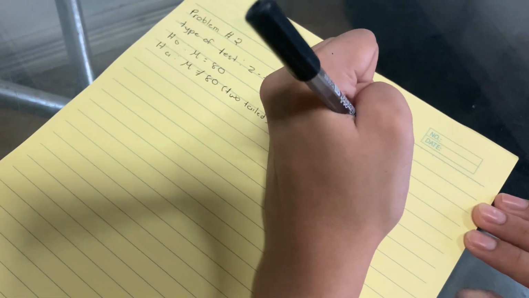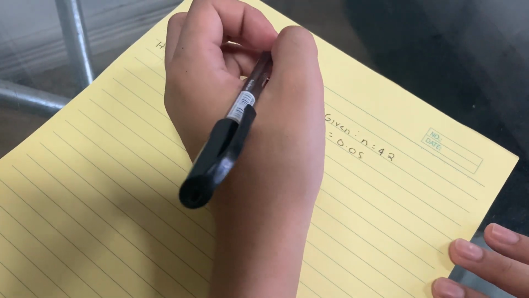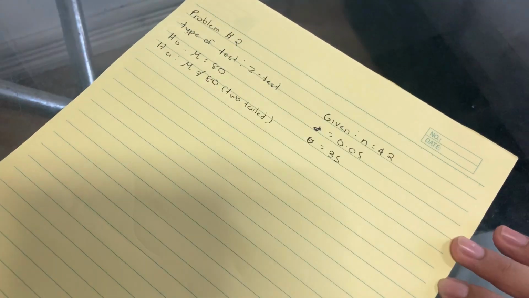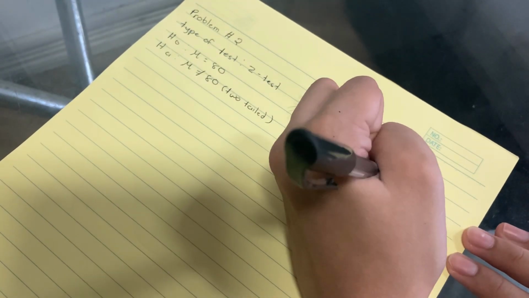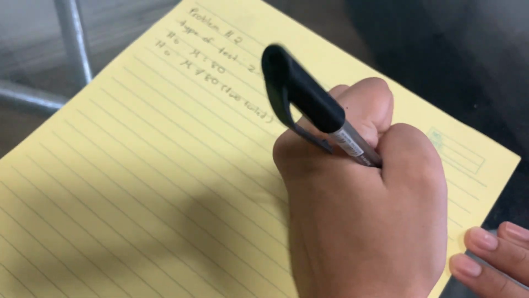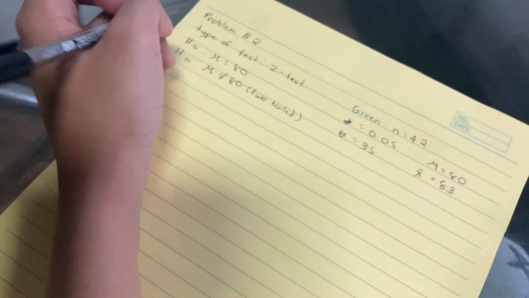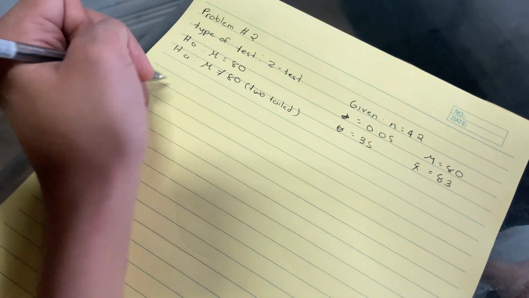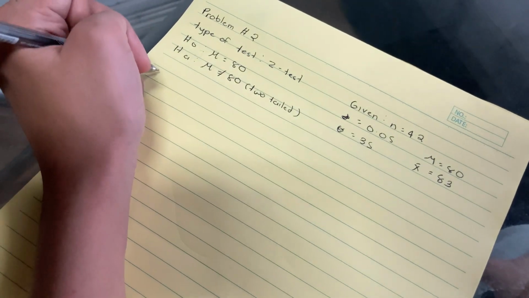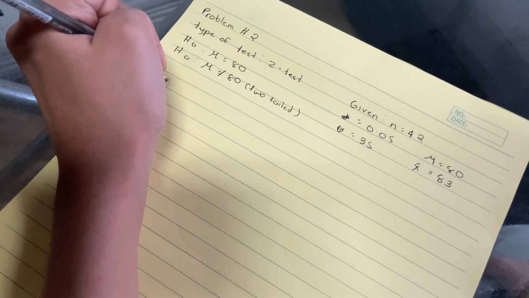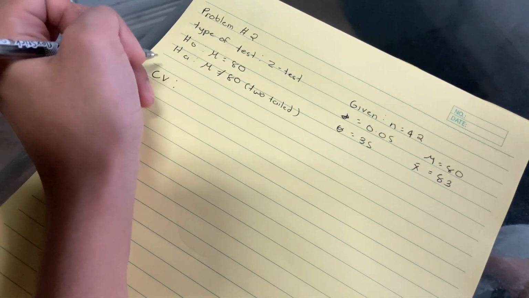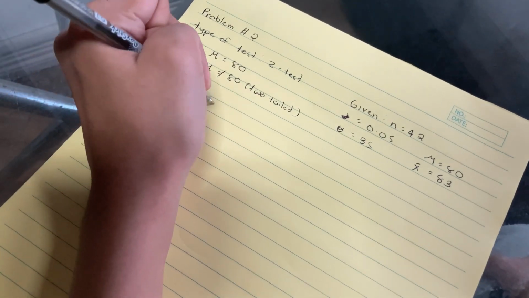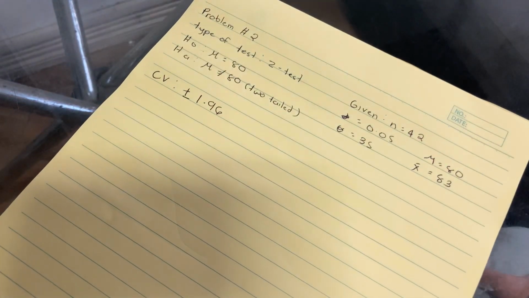For our next step, identify naman natin ang mga given. First, we have n is equal to 42, level of significance 0.05, mean is equal to 80, standard deviation is equal to 35, x bar is equal to 83. Moving forward sa ating critical value. Ang ating value is positive and negative 1.96 kasi two-tailed ang ating test. Bakit siya 1.96? Makikita natin yan sa table and it is a given of level of significance.